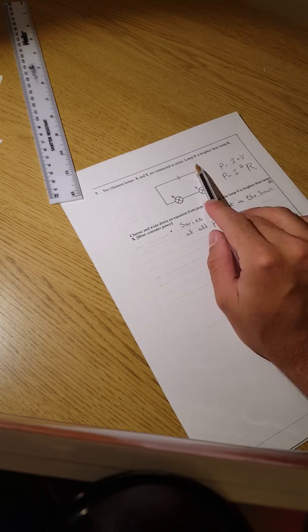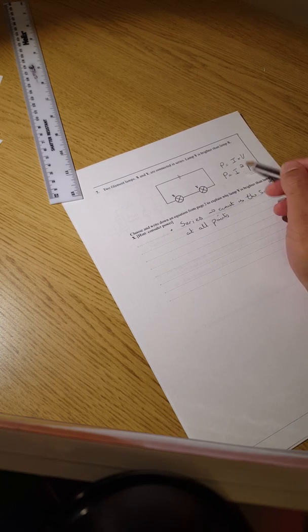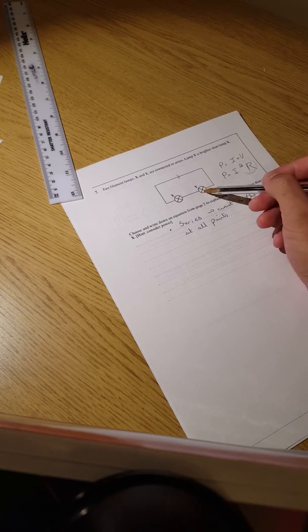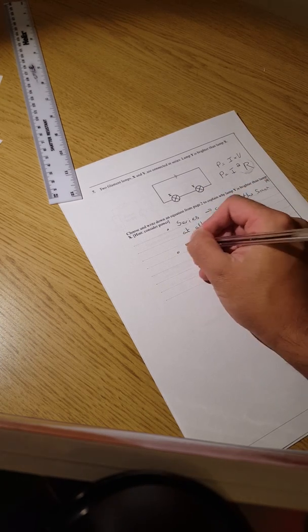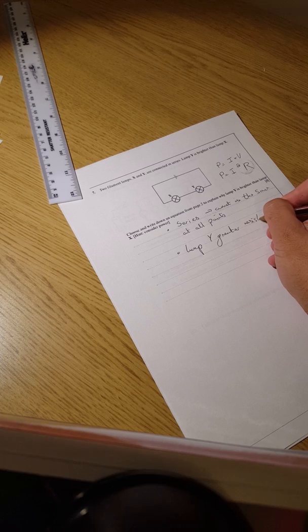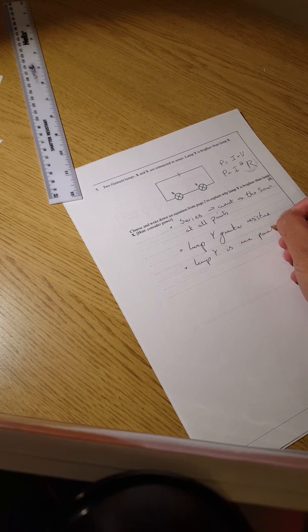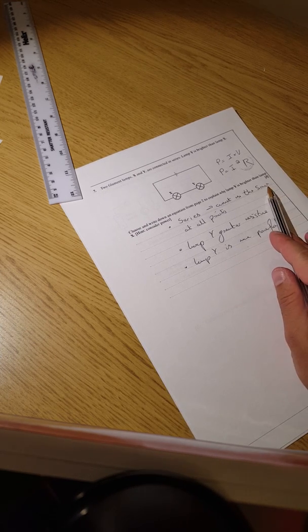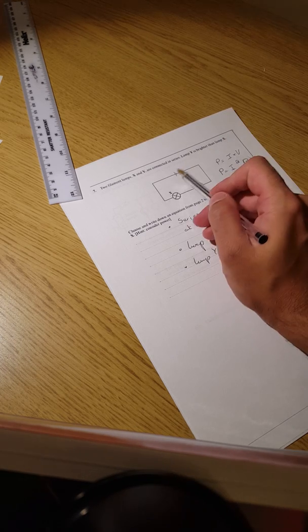It says that lamp Y is brighter than lamp X. I would tend to use this equation because you can talk directly about resistance. Lamp Y is brighter than lamp X because it has a greater resistance. So lamp Y, greater resistance. Therefore, lamp Y is more powerful. This is 4 marks.